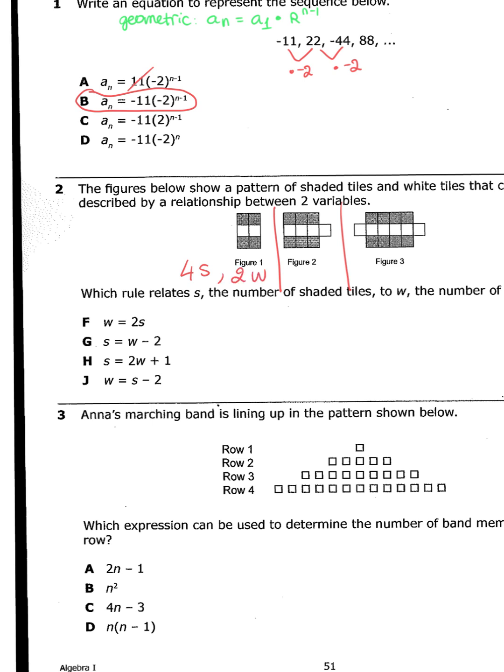For figure 2, we have 6 shaded and 4 white. For figure 3, we have 8 shaded and 6 white.